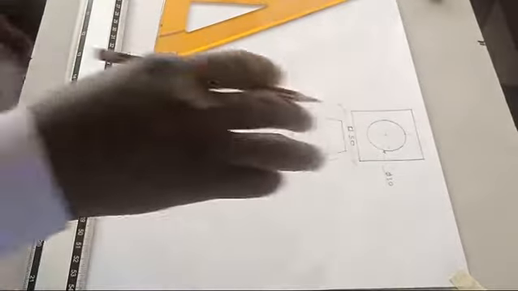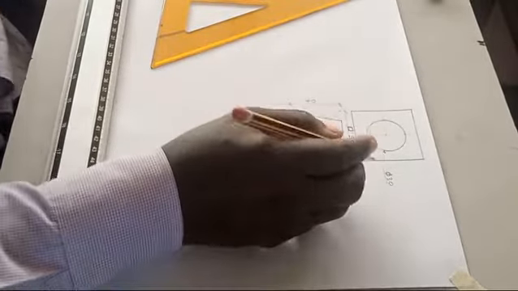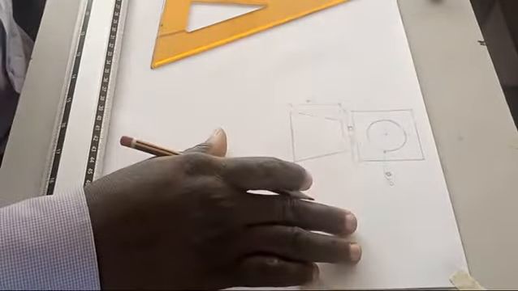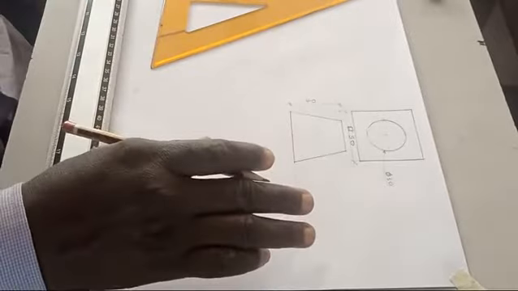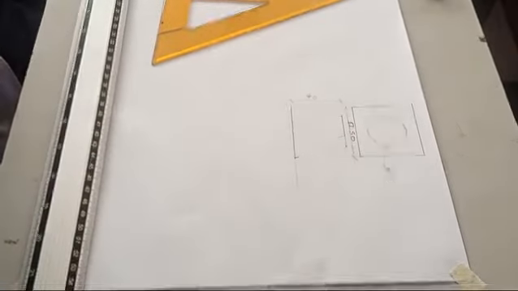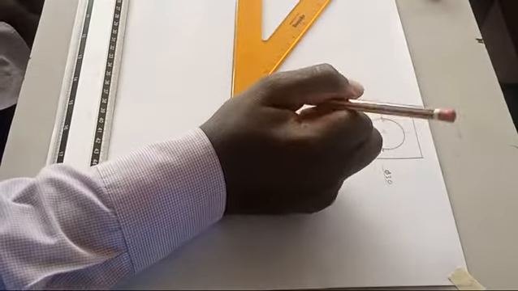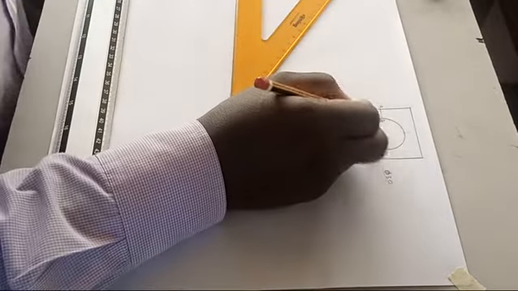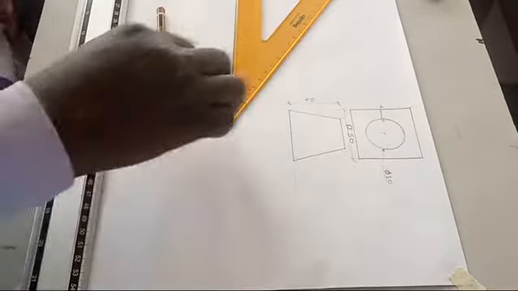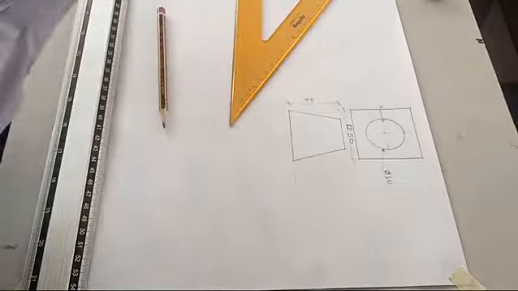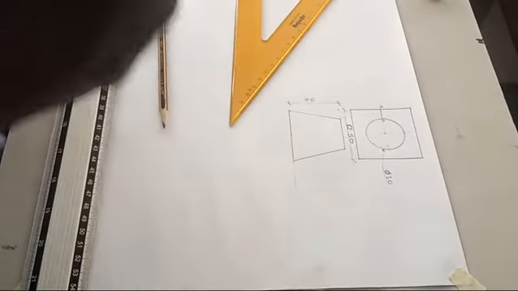To develop the surface, we are going to use the method referred to as the triangulation method. And we have been asked to make this portion AA our seam. Now, how do we solve this problem? The first thing to do is to divide the circle into a number of equal parts. The circle is of diameter 30.